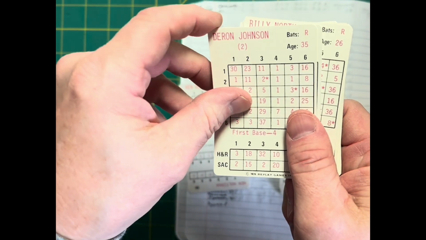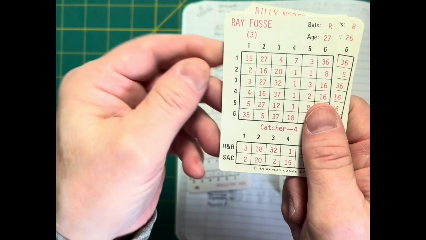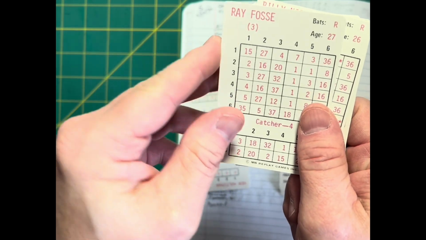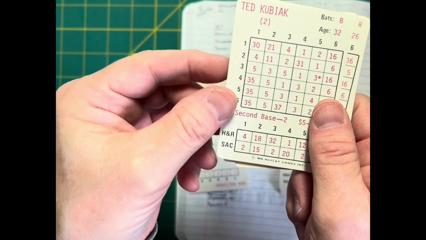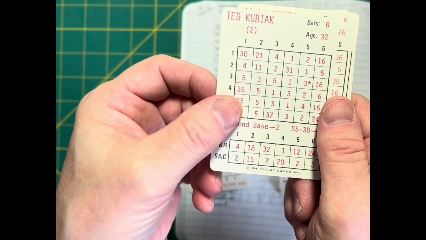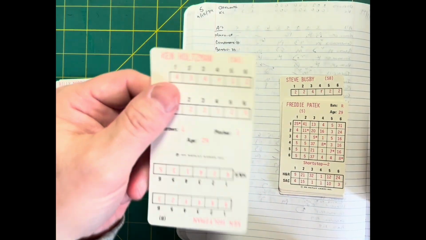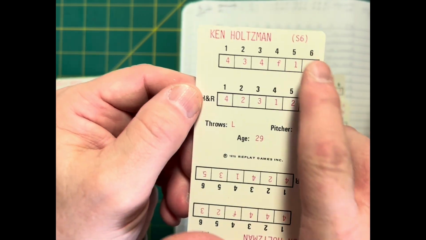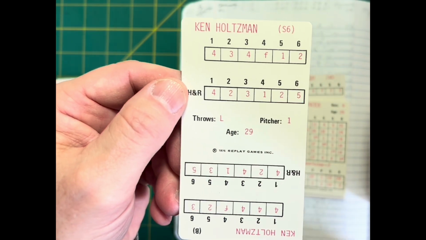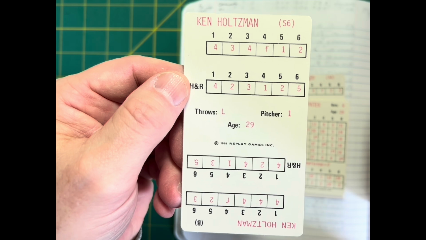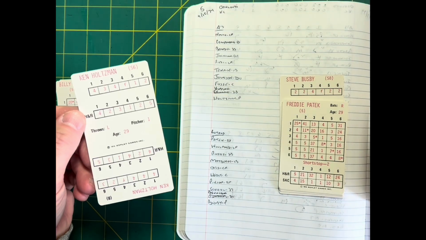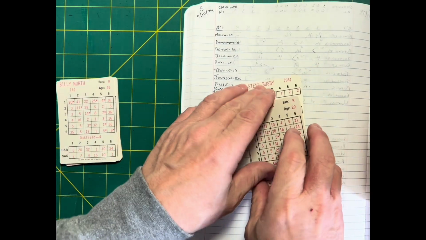He'll be the DH. Ray Fosse bats eighth. He'll catch. And Ted Kubiak, as promised, is batting ninth and playing second base. Ken Holtzman's on the mound. He's got an endurance of 6 innings, as you can see. The 29-year-old left-hander is 0-1 in my replay in the early going.